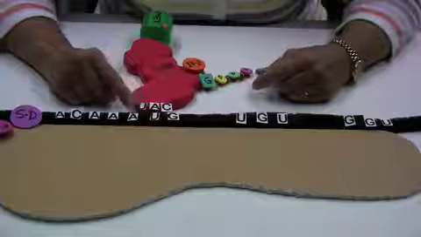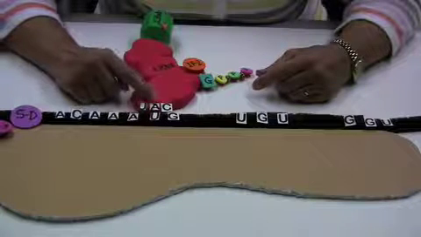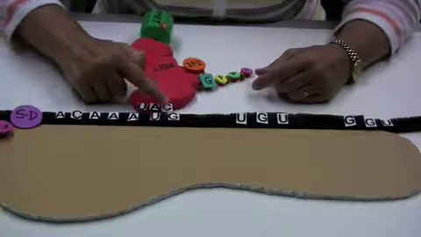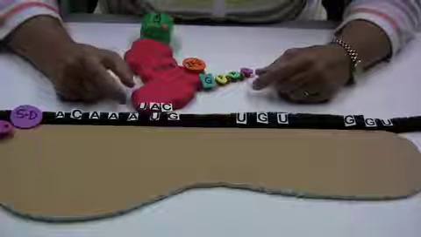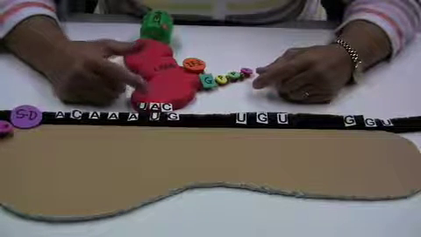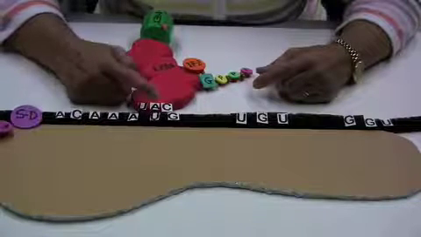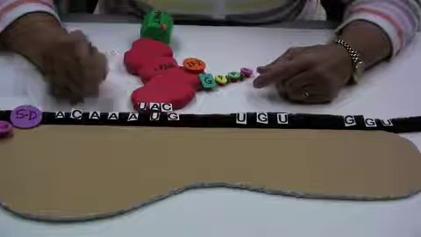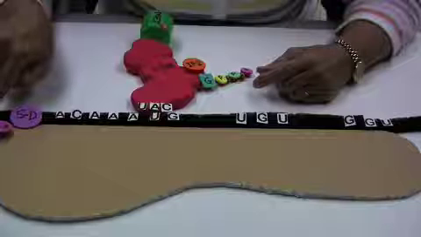So a U will base pair with the A, an A will base pair with the U, and a C will base pair with the G. Now, this is also in accordance with base pairing rules. This is anti-parallel. So this is the 5' end of the messenger RNA.